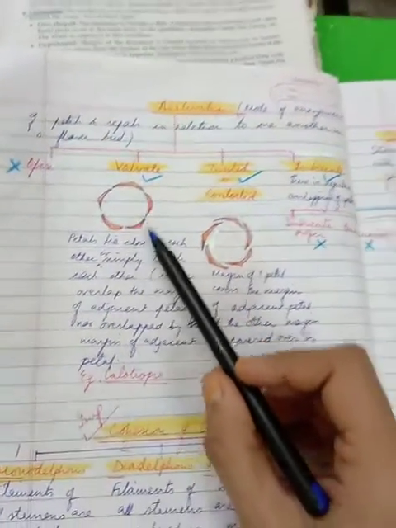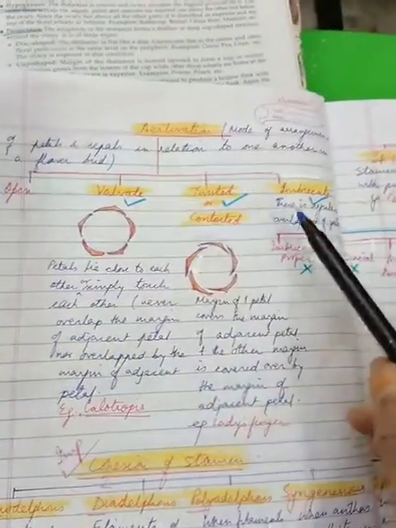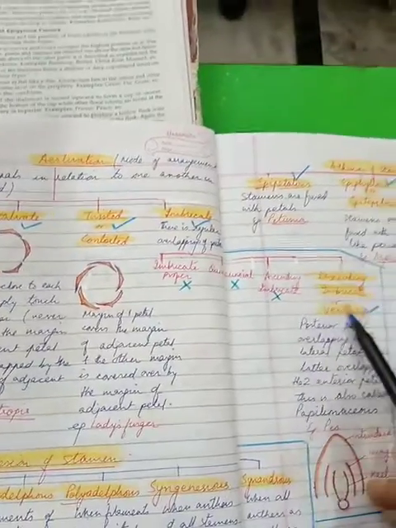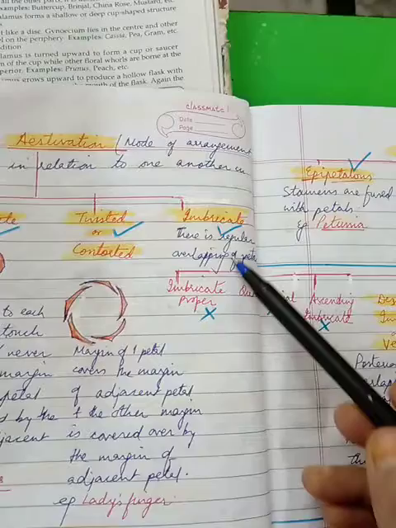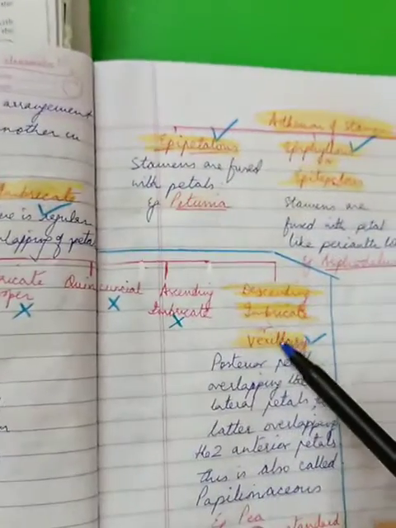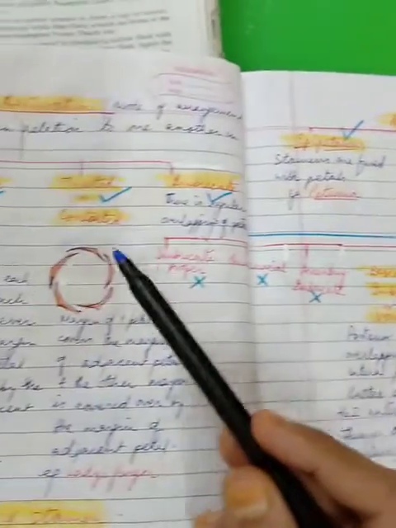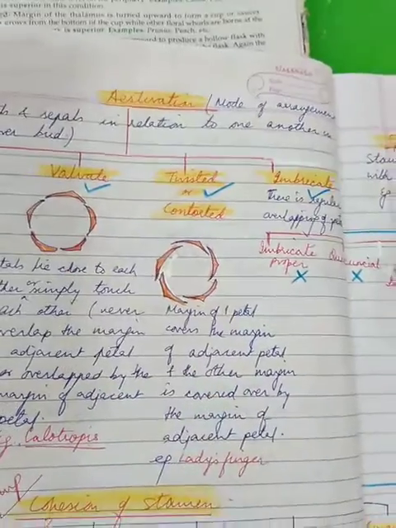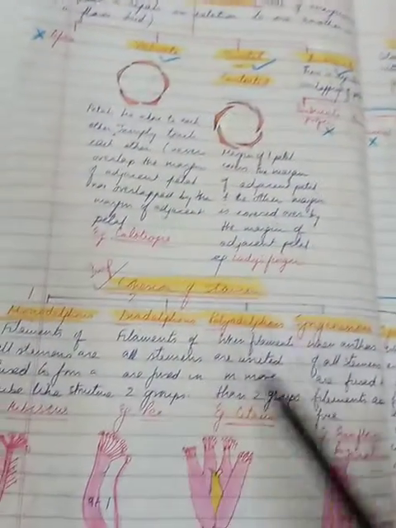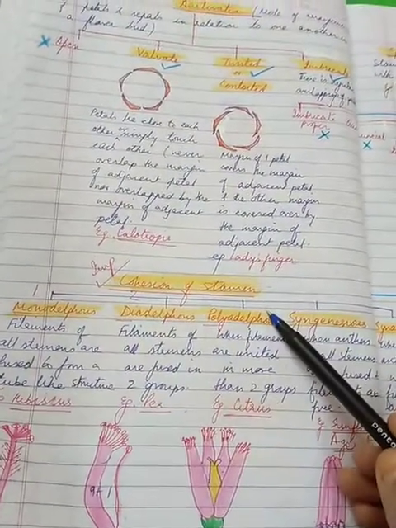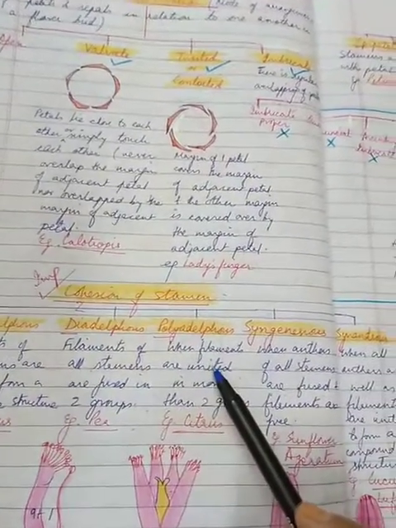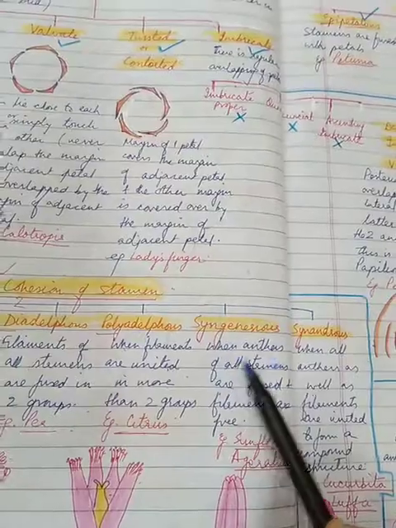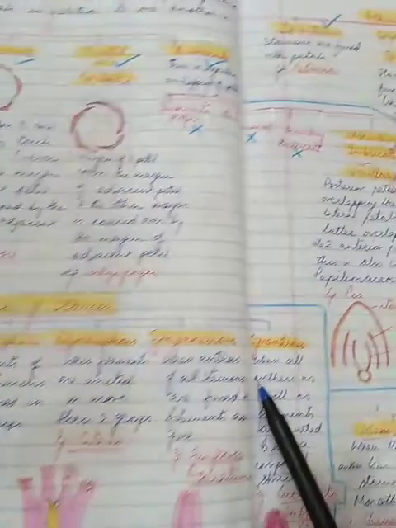We discussed, and I very clearly explained, that you have to restrict yourself only to the ones that the syllabus tells you: valvate, twisted, imbricate and vexillary. These were the 4 types of estivation to be studied. Further, I discussed the cohesion of stamens and we discussed terms like monadelphous, diadelphous, polyadelphous, syngenesious and synandrous.